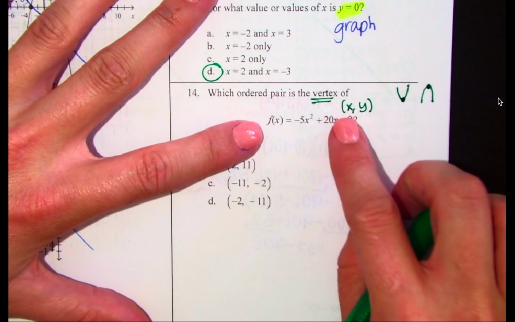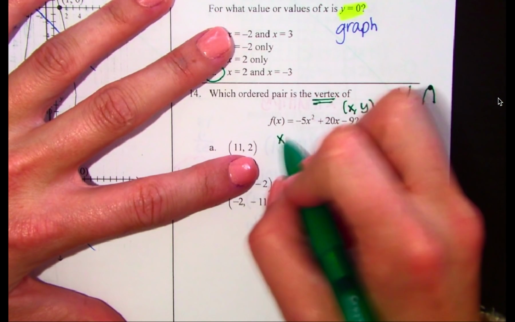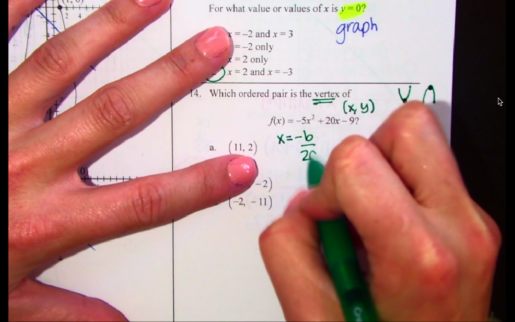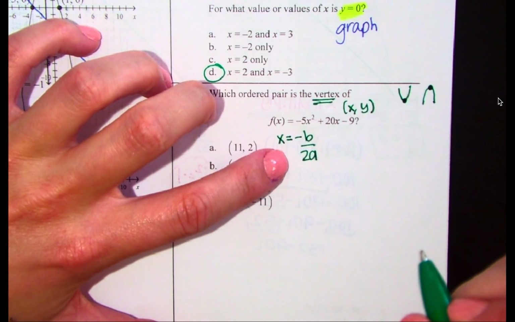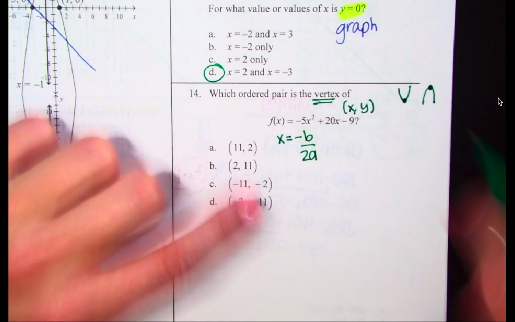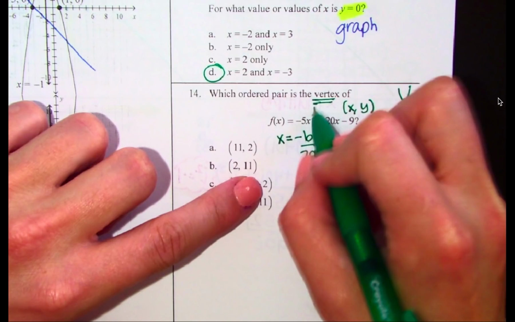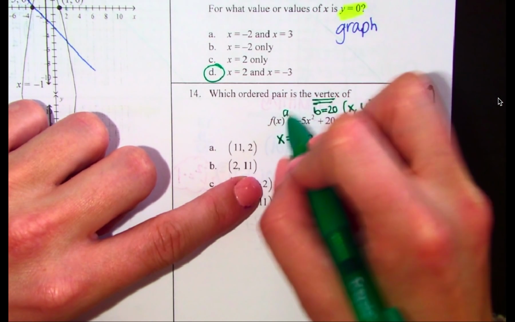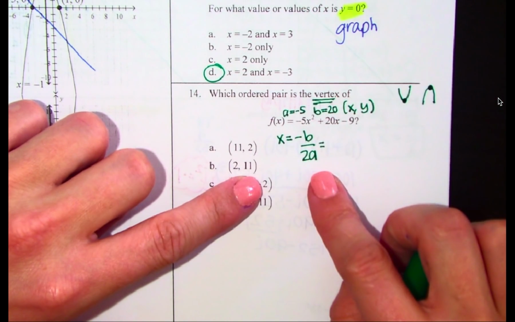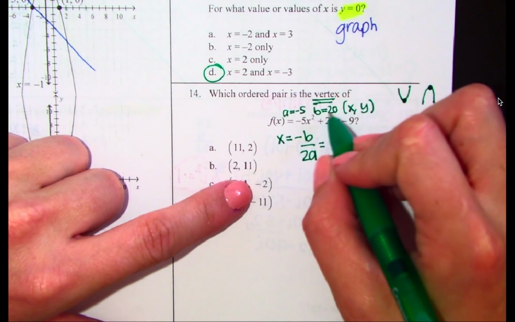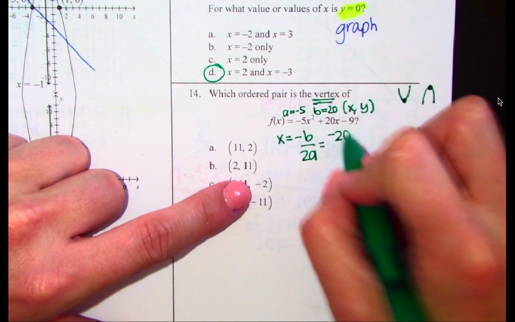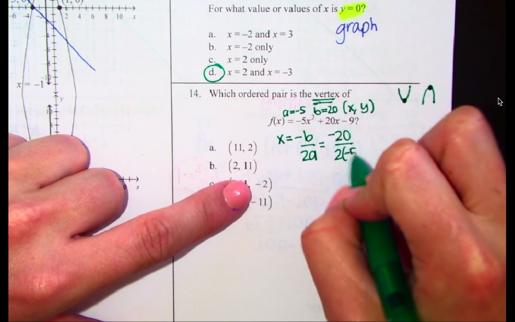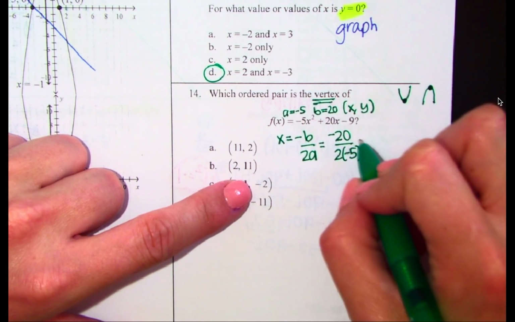So in order to find x, you have to memorize x is equal to negative b over 2a. That is how you are always going to find the vertex, given standard form like this. So b is 20 and a is negative 5. So I'm going to take those and plug them into my formula. Negative b would change this positive 20 and make it a negative 20, over 2 times a, and a is negative 5. So I just plug in.